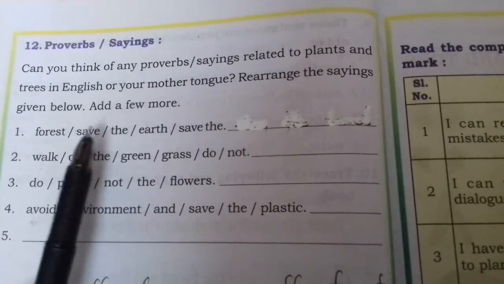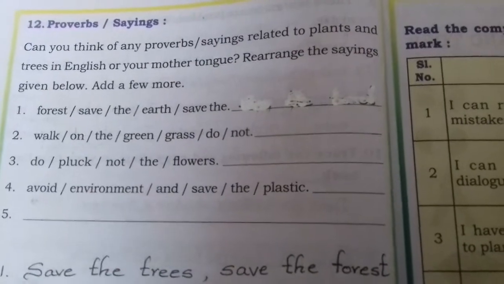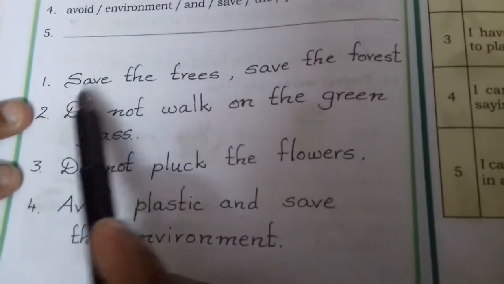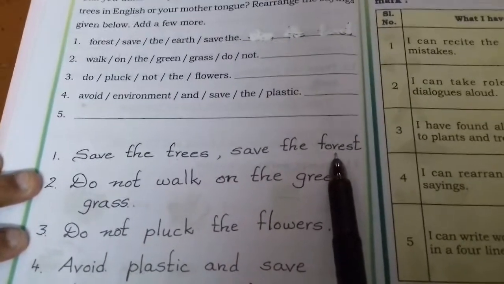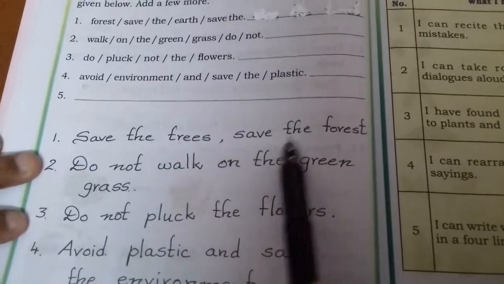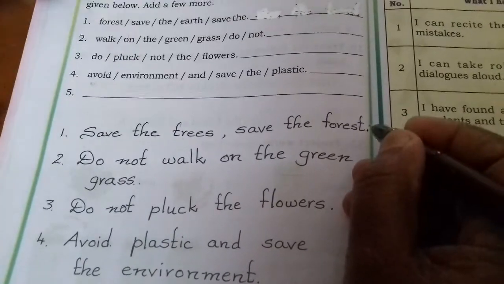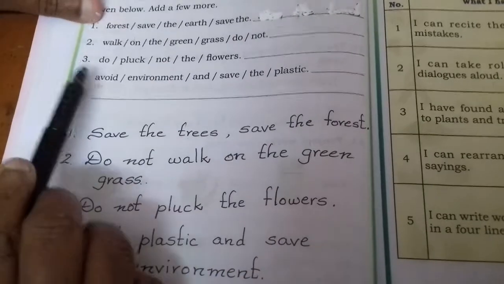Forest save the earth, save the. Okay, let's begin. The first one. Save the trees, save the forest. Understood, children? Save the trees, save the forest. Begin with a capital letter, end with a full stop. Remember, when you're writing the sentence, remove the slash. Second one.